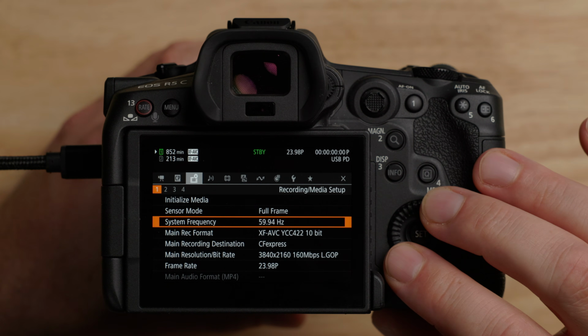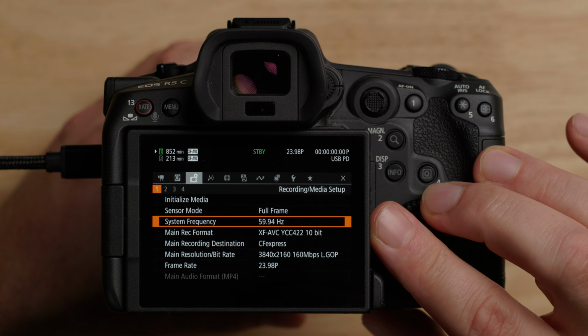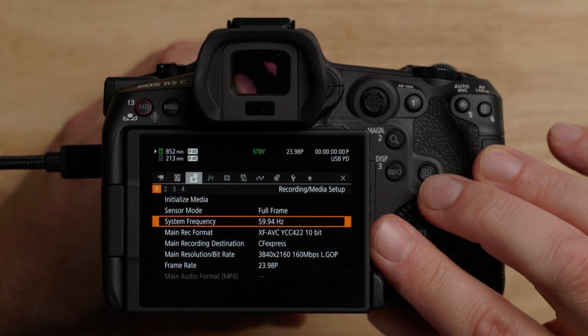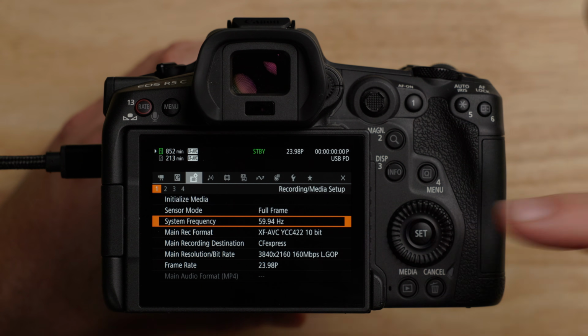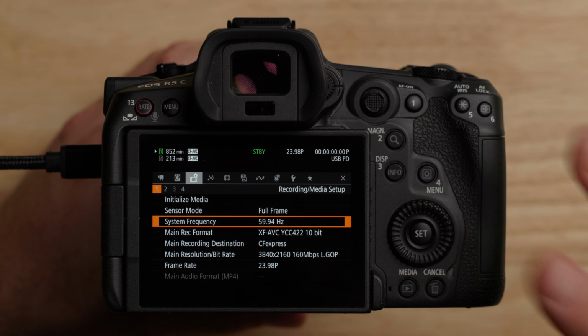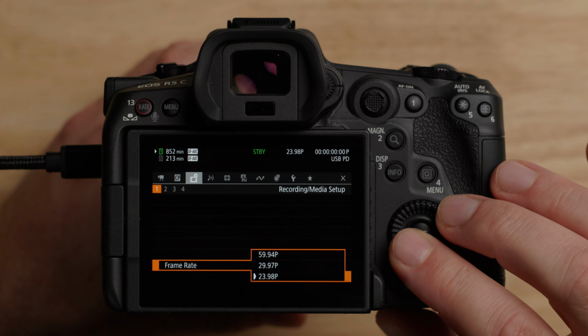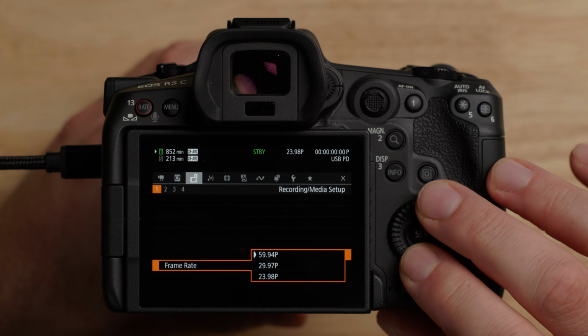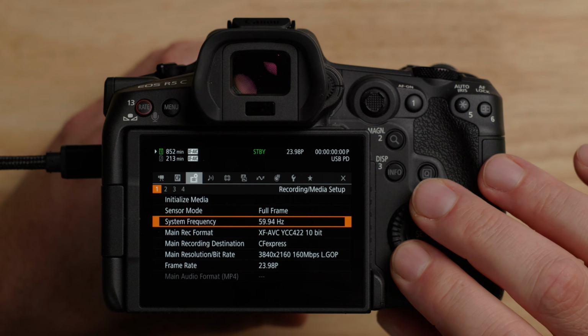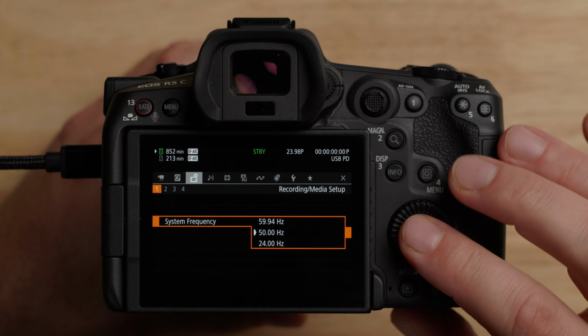And the next thing here is system frequency. This is how you change your region. So if you are in NTSC, like here in the United States, I'm gonna leave this at 59.94. If you're in a PAL region, like Europe and other places, this is where you change it. So you can see here, if I go down to frame rate, I have options for 24, 30, and 60. Now, if I want to change this to PAL, I change this to 50 Hertz.